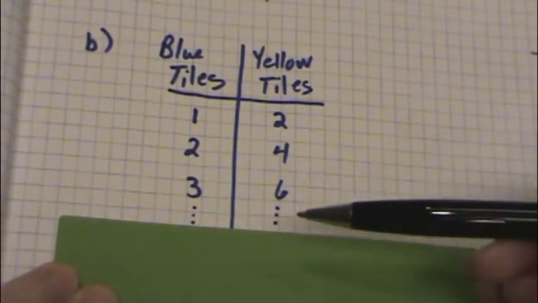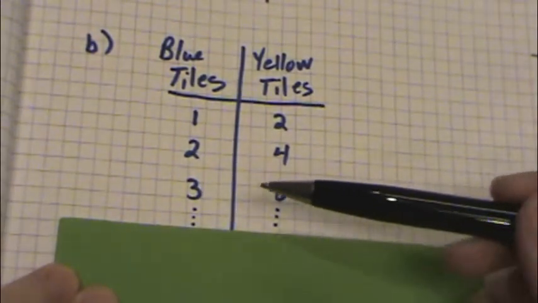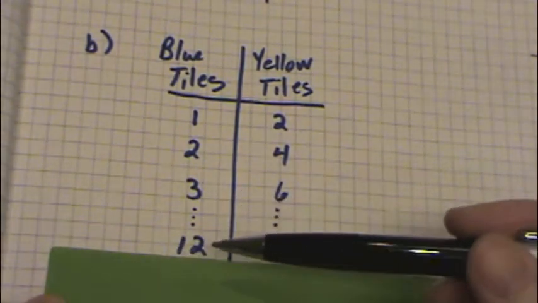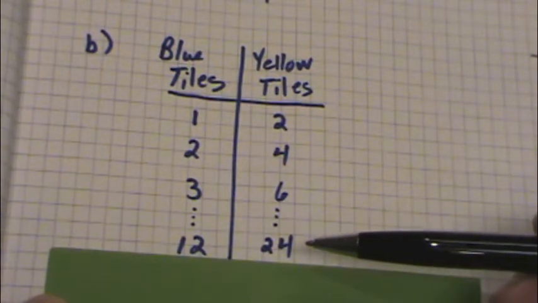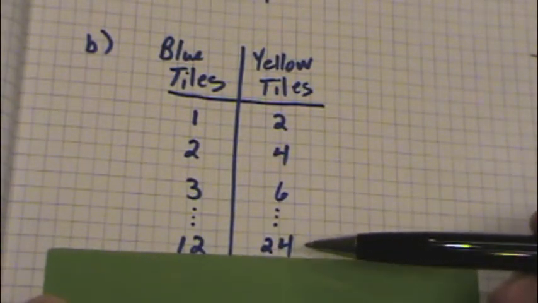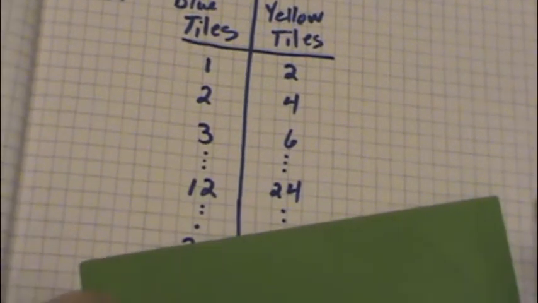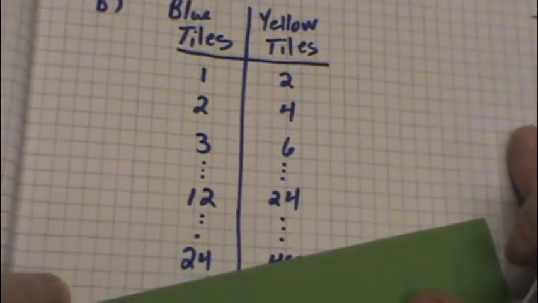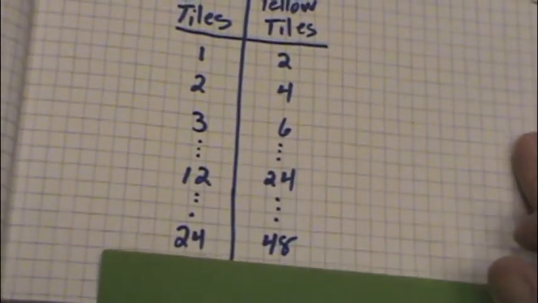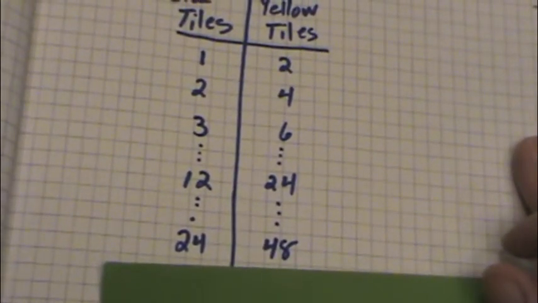These dots here show that I really didn't think I needed to continue doing every single one. When I have 12 blue tiles, I have 24 yellow tiles, and I thought I was done. But then I looked at the question again and realized that it asked about 24 blue tiles, not 24 yellow tiles. So 24 blue tiles, 48 yellow tiles. And that is it.